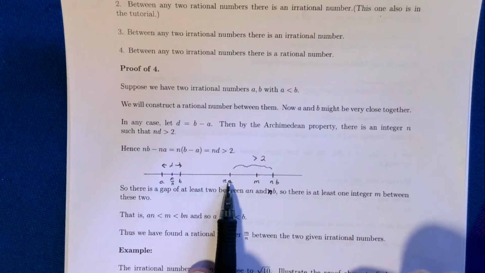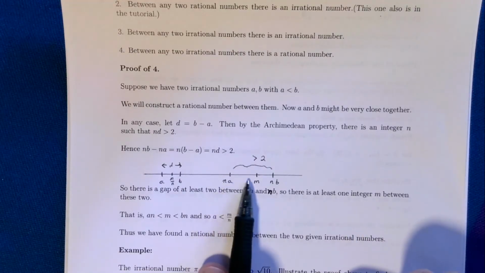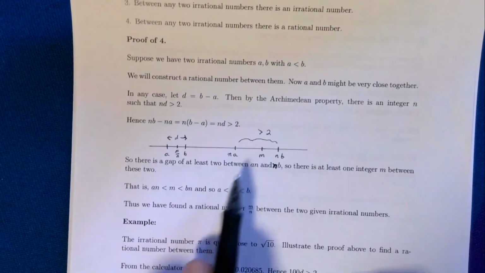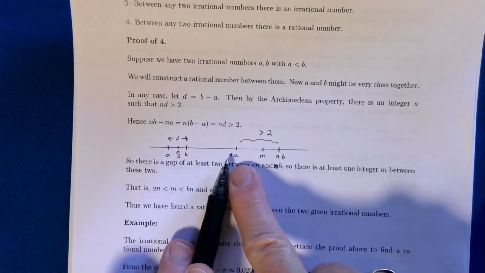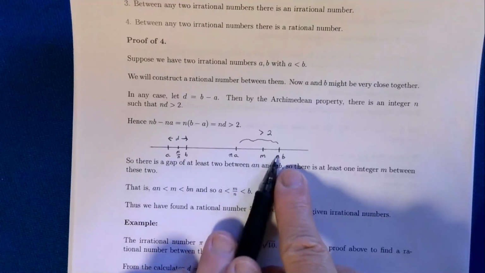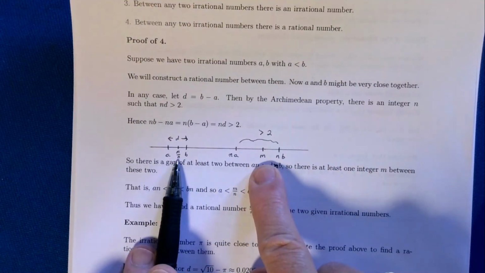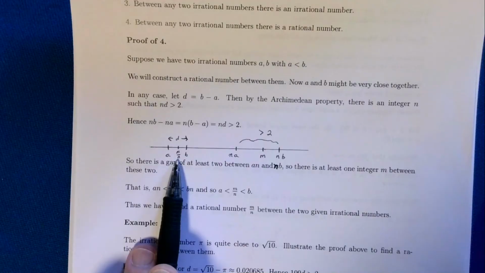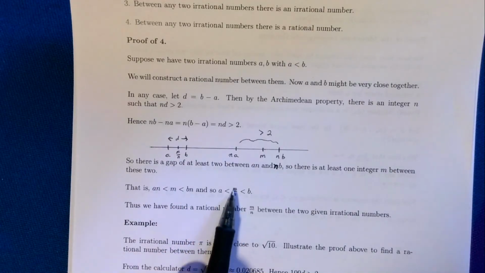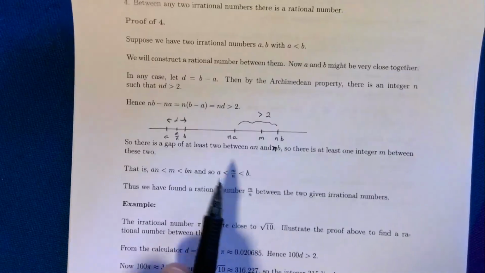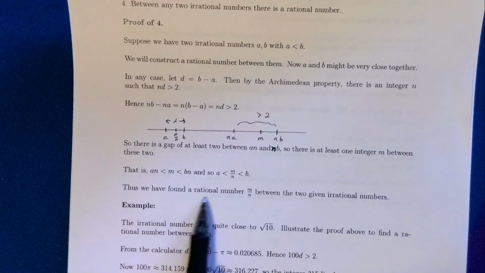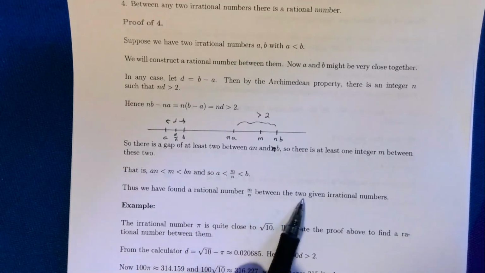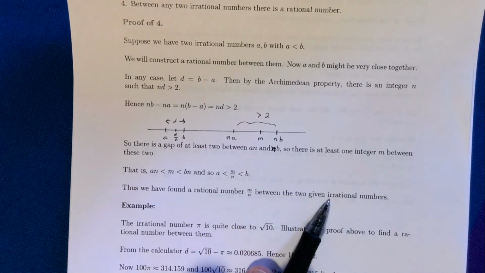And now the trick is you take away the magnifying glass and you go back to here again. So you now divide all the terms in here by n. You're really taking away the magnifying glass. This goes back to a, this goes back to b. You're dividing by n. This is m over n. And of course, m over n is a quotient of two integers. m and n were both whole numbers. And so we found a rational number, m over n, between the two given irrational numbers.